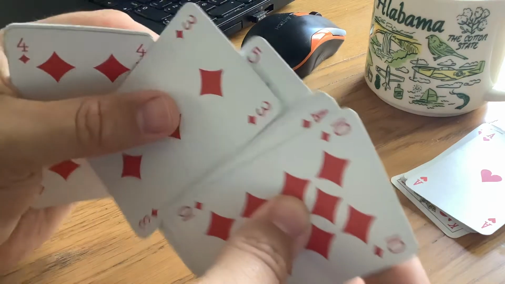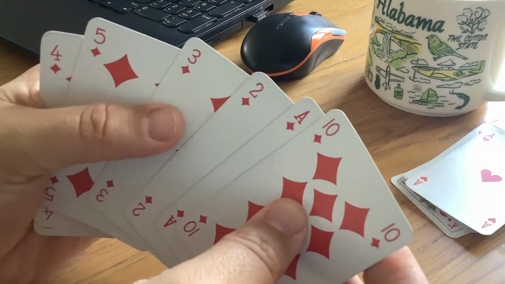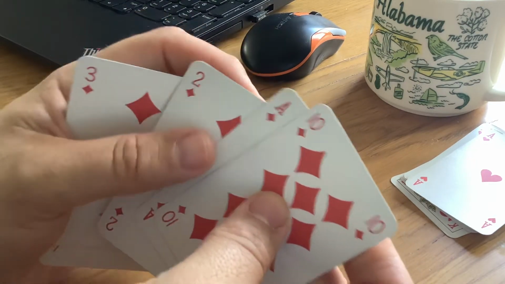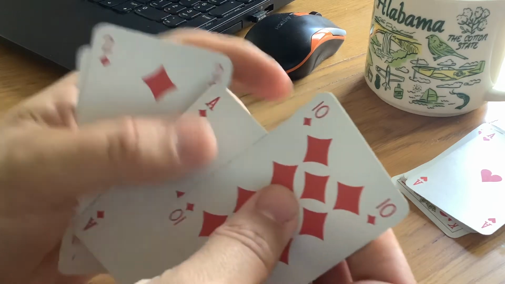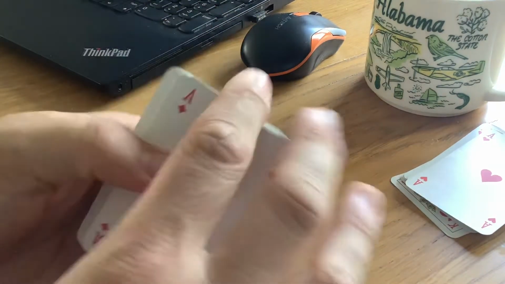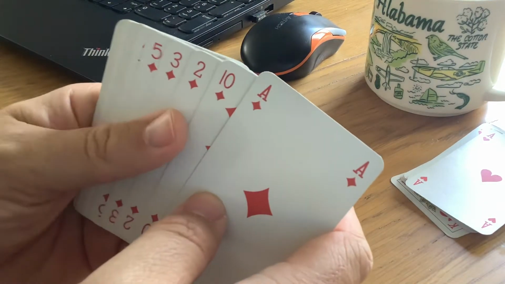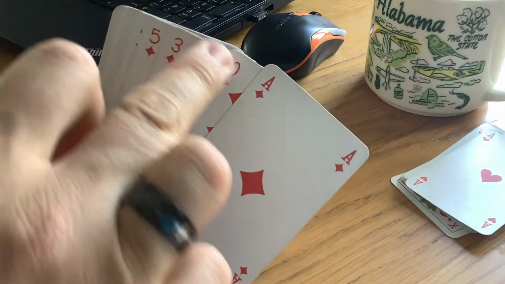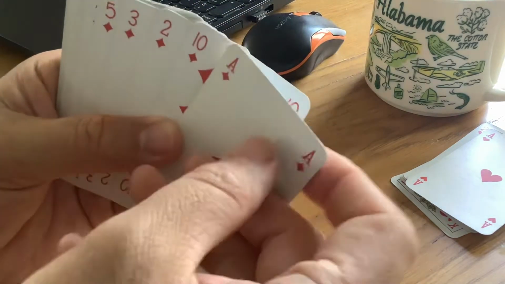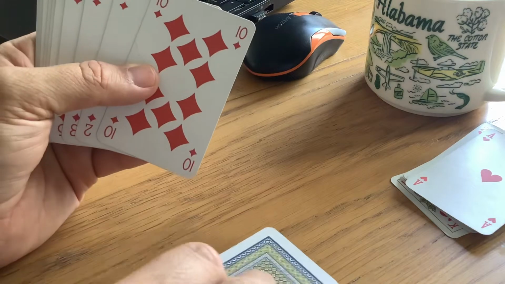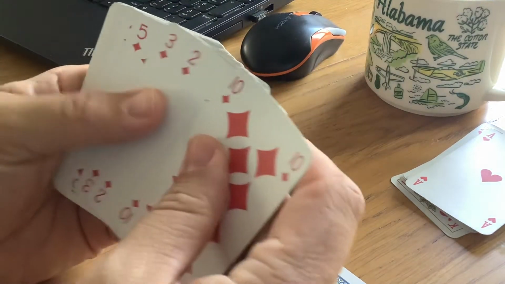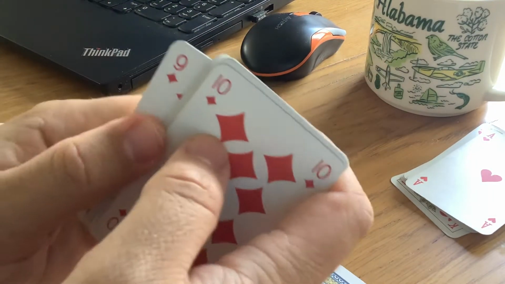3 is smaller than 5. 3 is not smaller than 2. 2 is not smaller than ace. Ace is smaller than 10, so this is the way that we end up at this point, okay? So we bubbled it up to the front, okay? Now we don't have to look at that one anymore. So now we start at the back again.